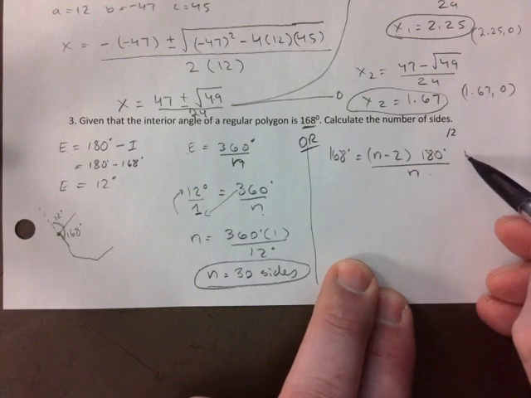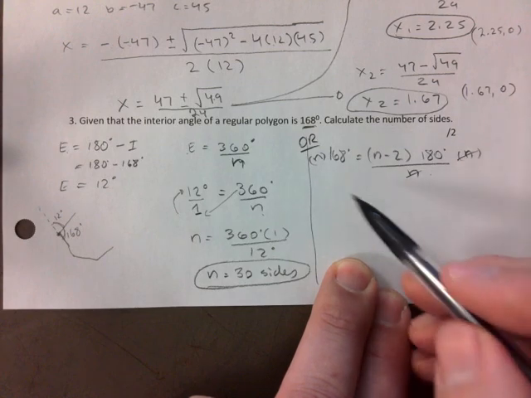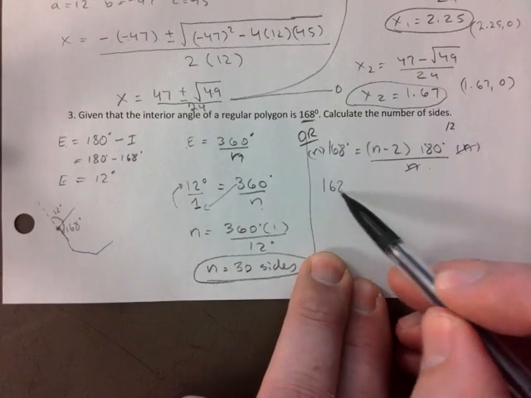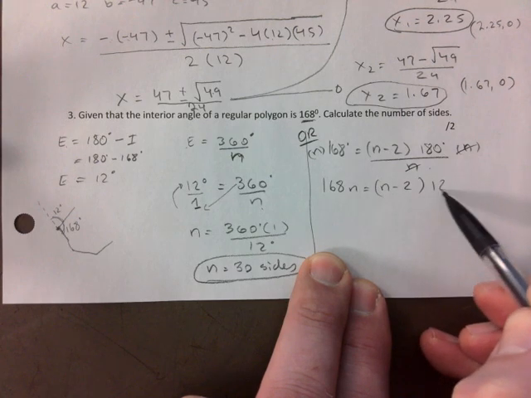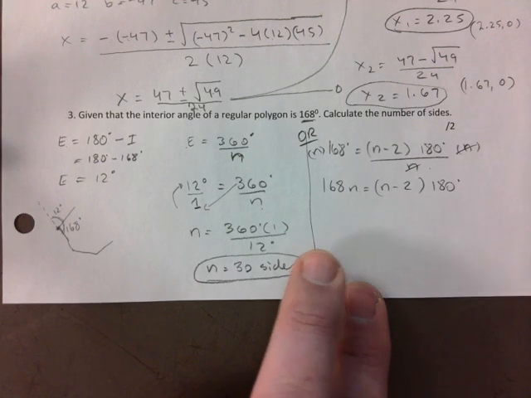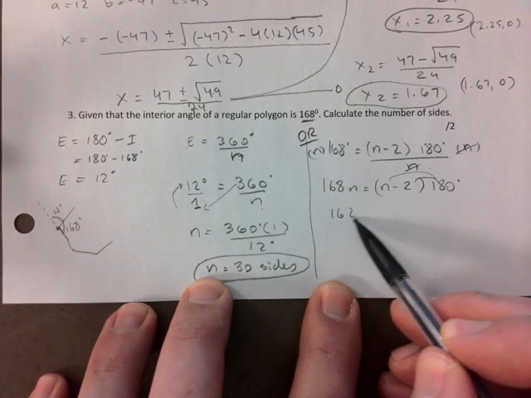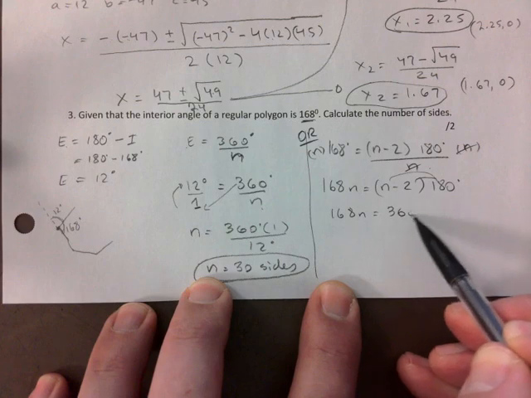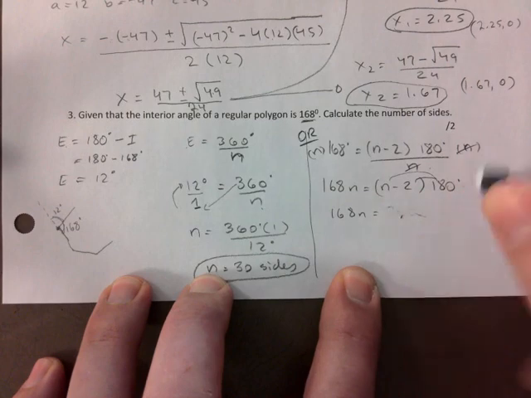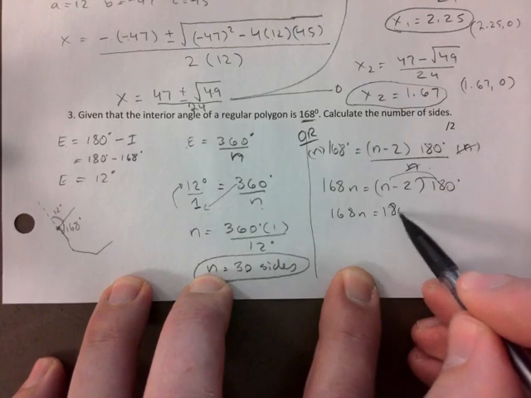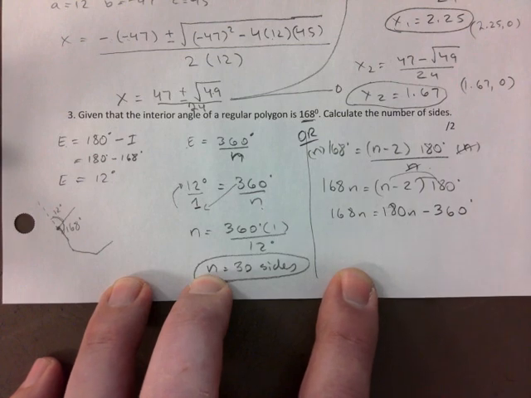The first thing I do is multiply both sides by n, which gets rid of that. So that's 168n is equal to n minus 2 times 180. At that point, I distribute, so it's 168n is equal to... no, sorry. Back up. 180n minus 360 degrees, that is.